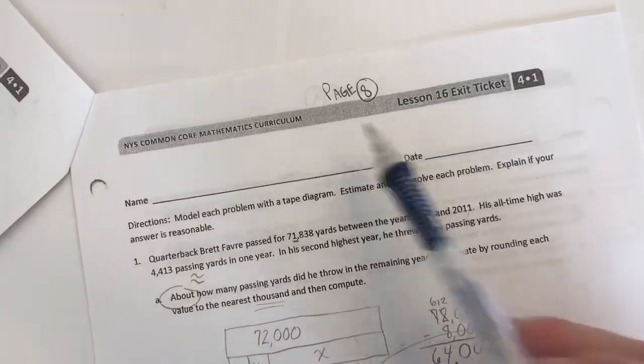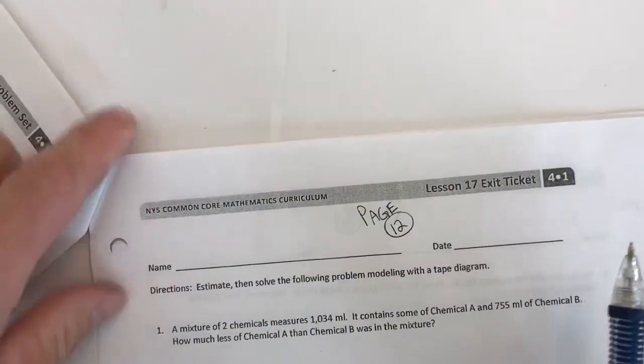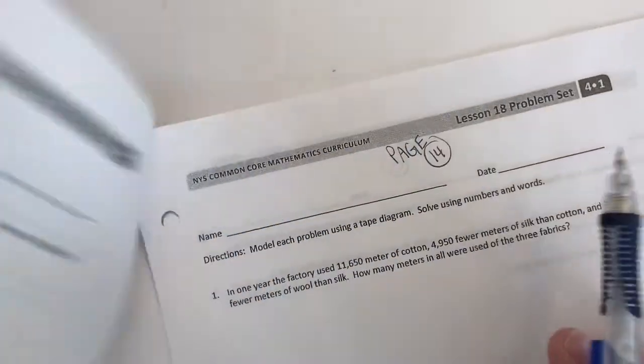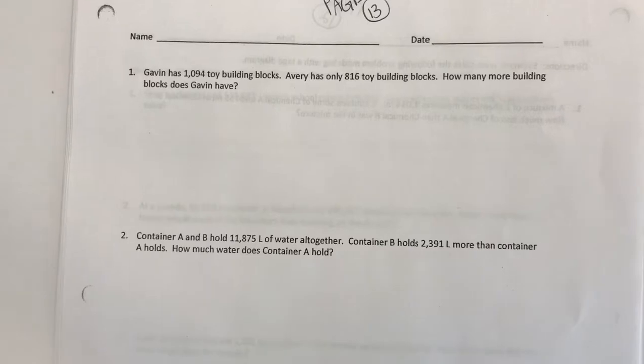Let's get to it. Remember, your page numbers are at the top. Not these bottom numbers here, but the page numbers are going to be up top. So there's page 8. We're on page 13. So this is our only page that we're going to do today.